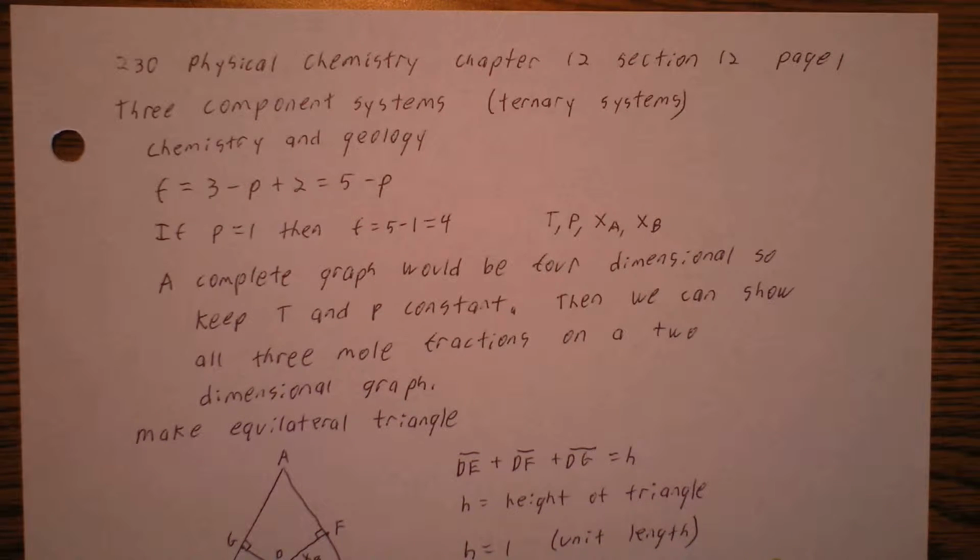Continuing on physical chemistry, chapter 12, we're in section 12 now. In this section, we're going to talk about three-component systems, also known as ternary systems. These are interesting in chemistry and geology.